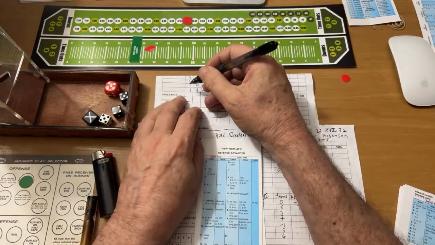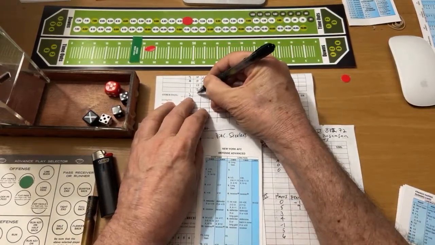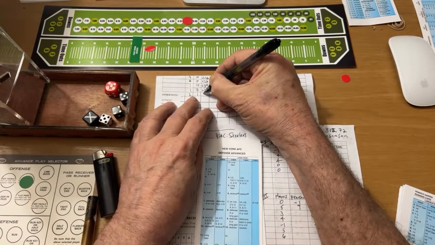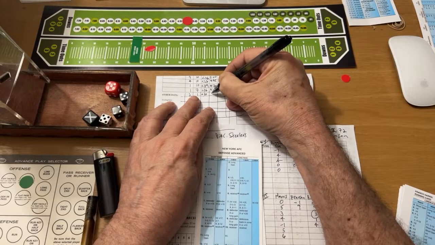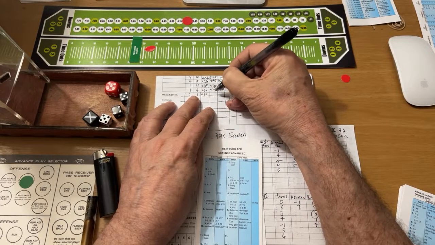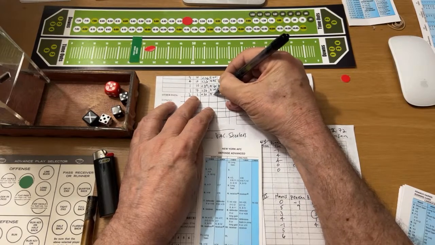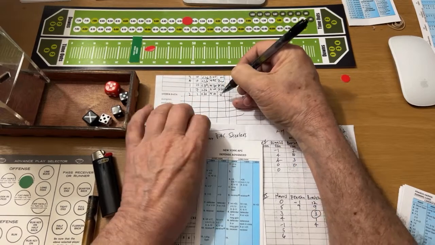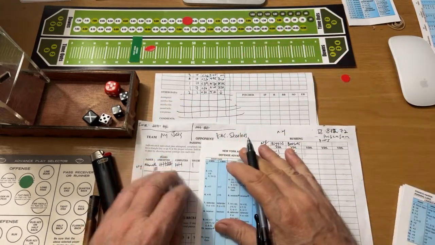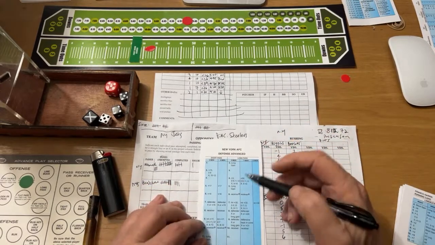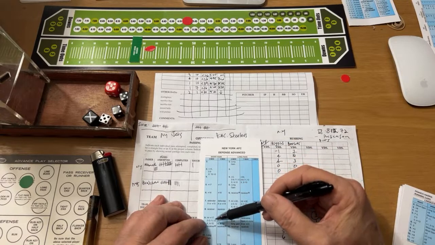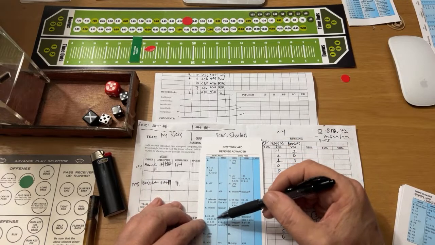Oh, wait a minute. 2nd and 1. Okay, 2nd and 1. We're going to roll on this.